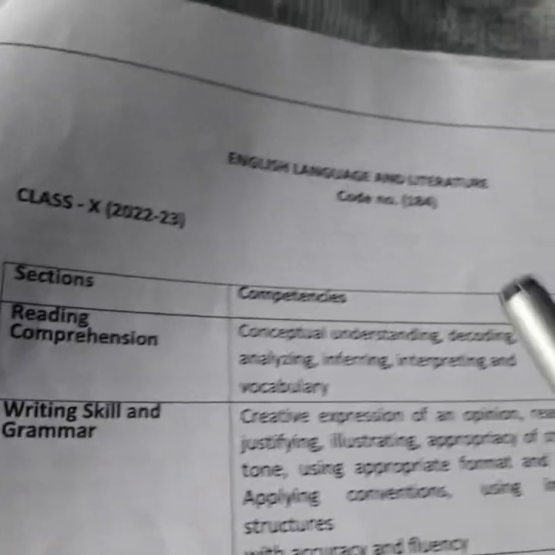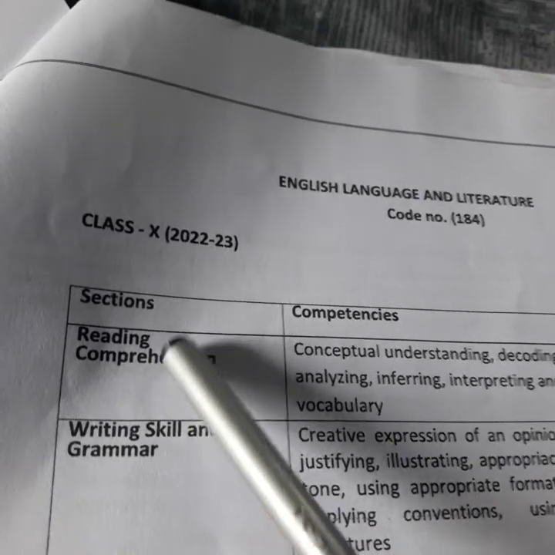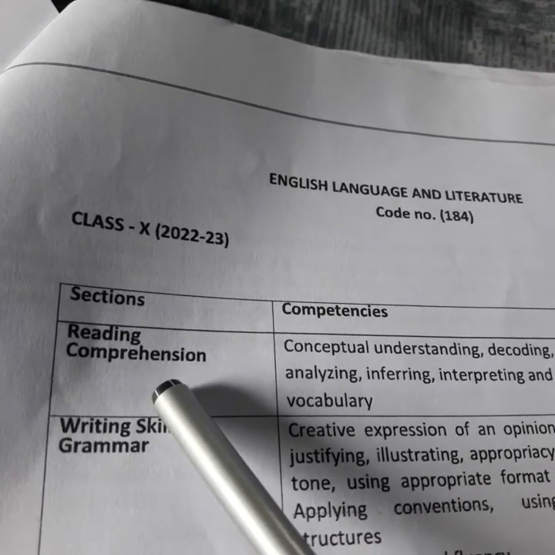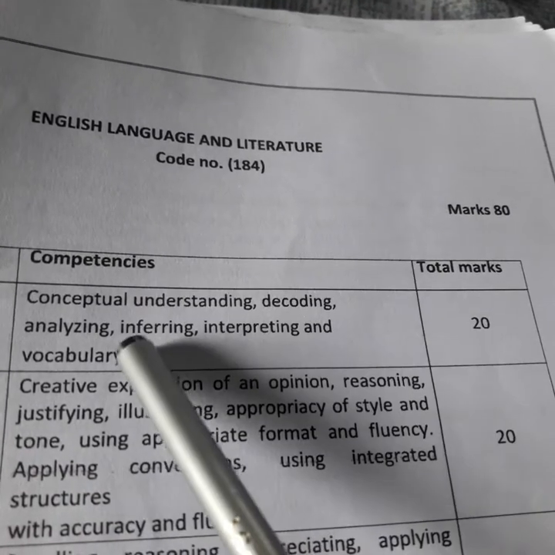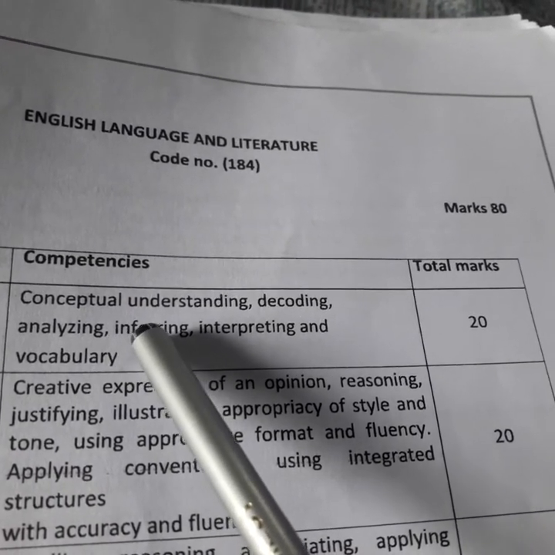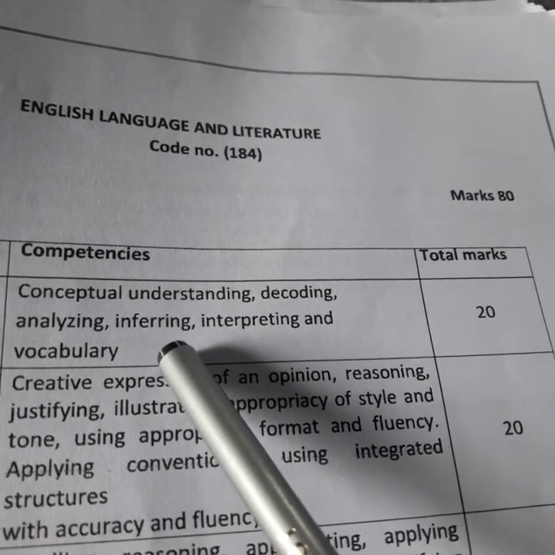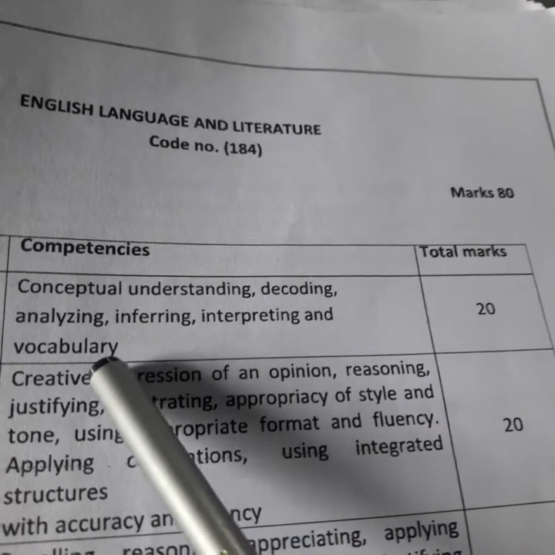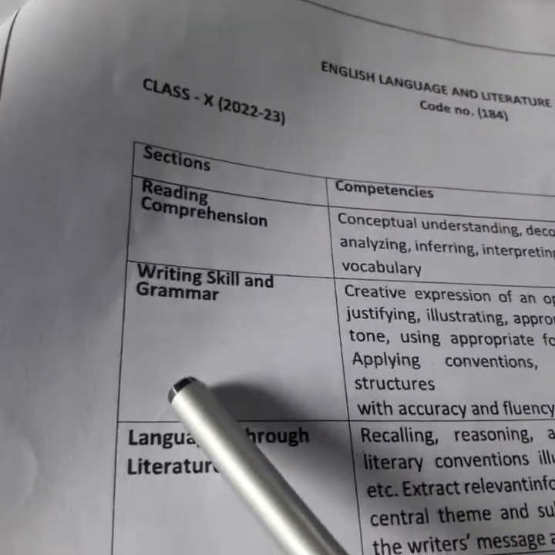Finally, we come to conclude about marks as under. Section reading comprehension. Competencies involve conceptual understanding, decoding, analyzing, inferring, interpreting, and vocabulary, of total 20 marks.